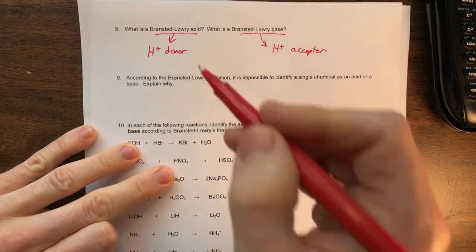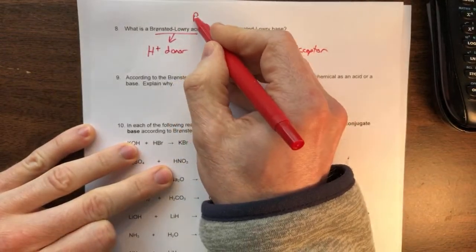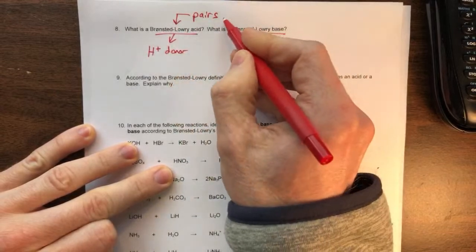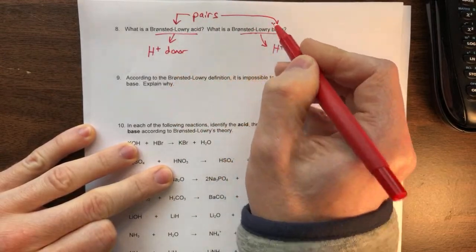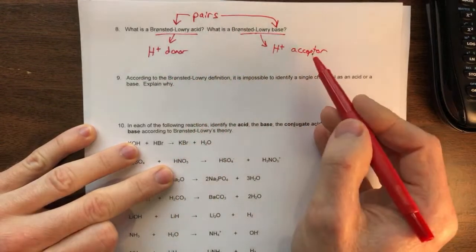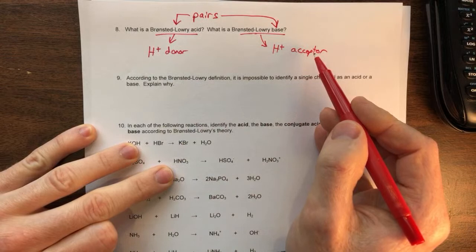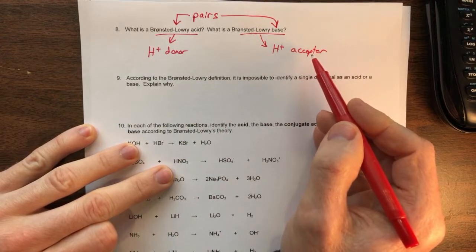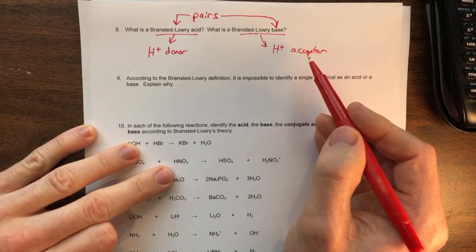And so they said that in order to have an acid-base reaction, you have to have both. There's an acid and a base. There's a donor and an acceptor. So one chemical itself is not necessarily an acid or a base, but it depends on how it reacts in a particular chemical reaction.